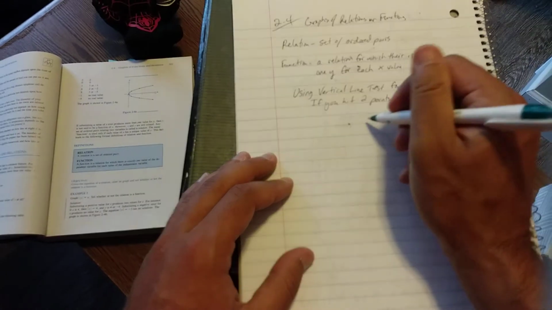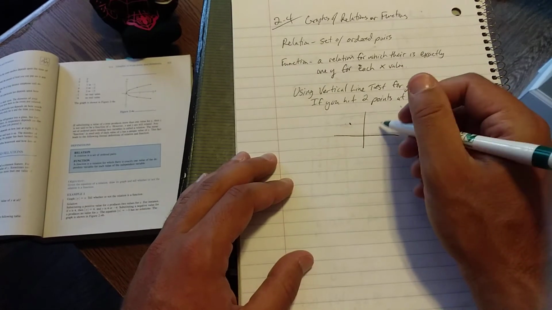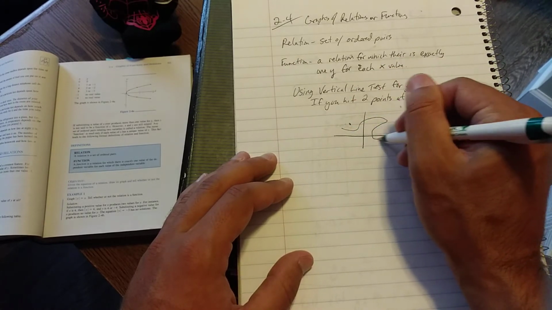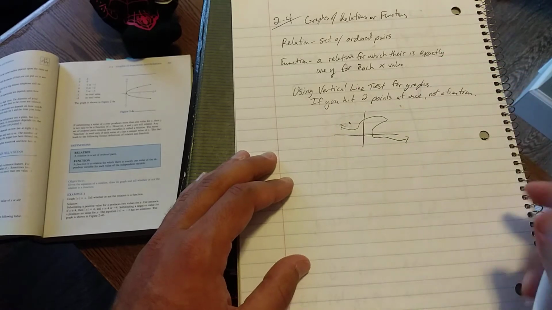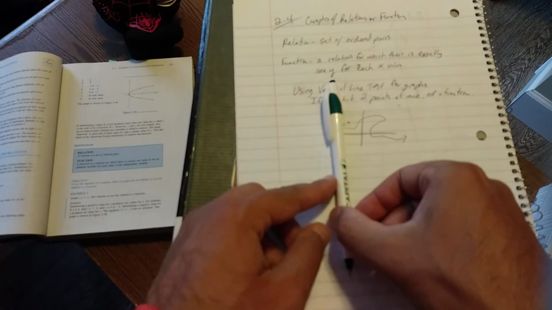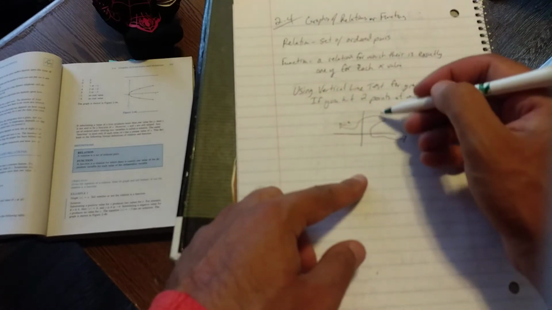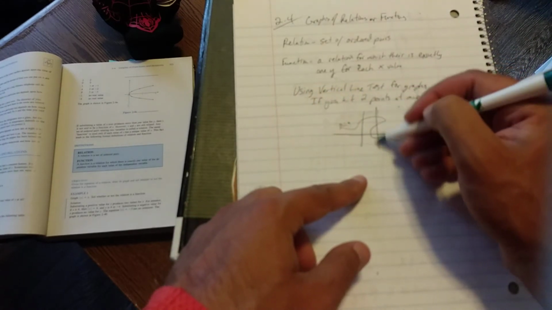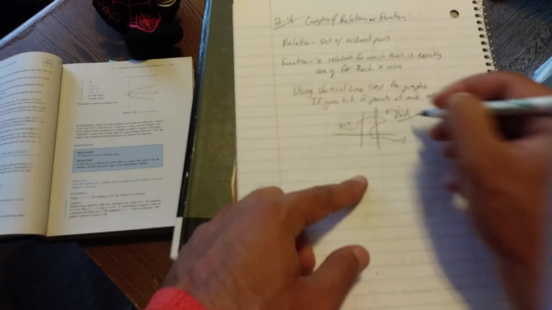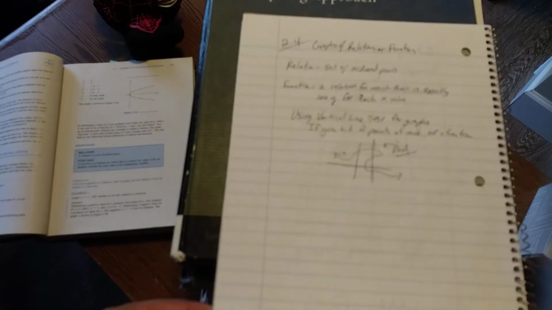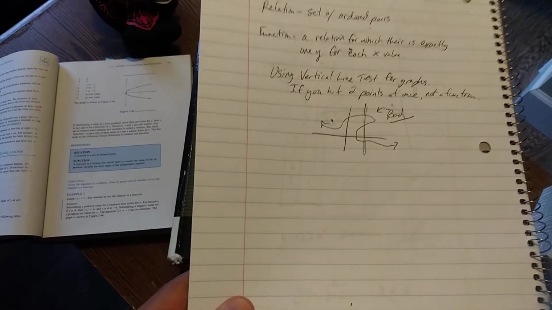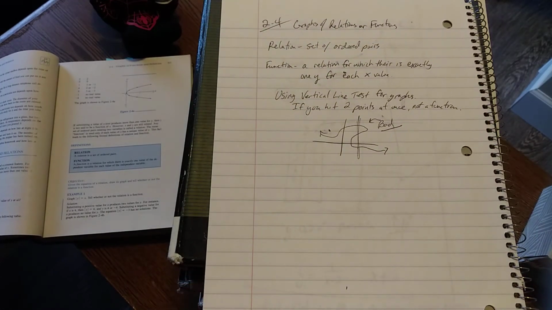For example, if you have something like this, if you do the vertical line test, you're fine here, and then all of a sudden you get to this weird S part, and right here, and all in this area. That's bad. Not a function. Okay, gotta focus up here. Focus. There we go. That's bad.